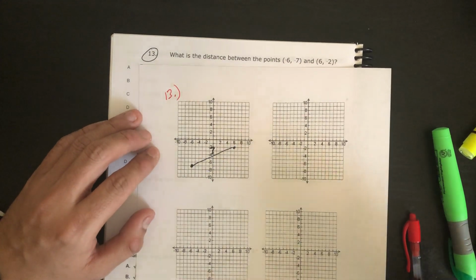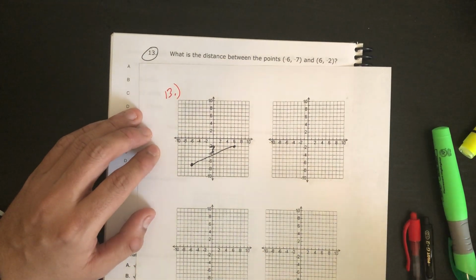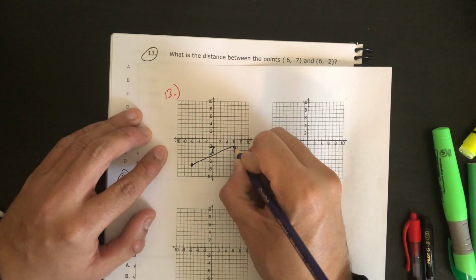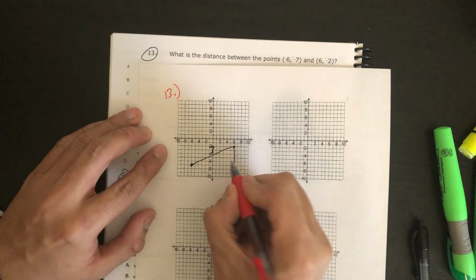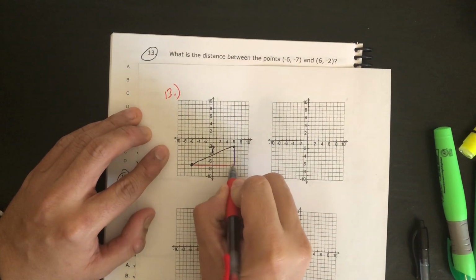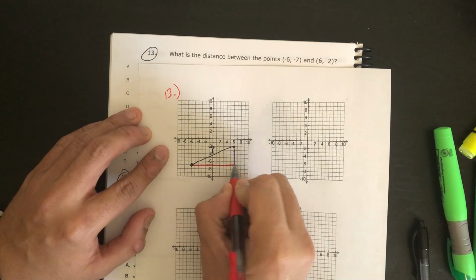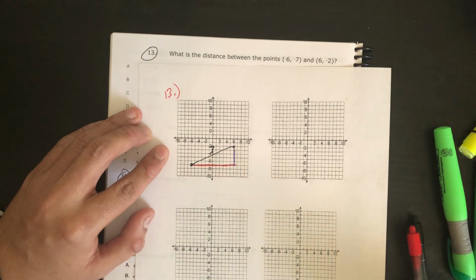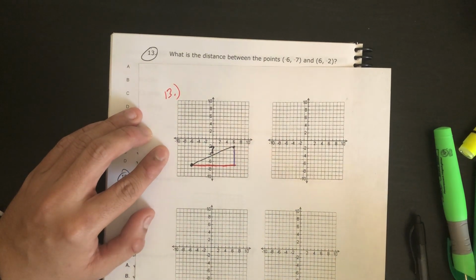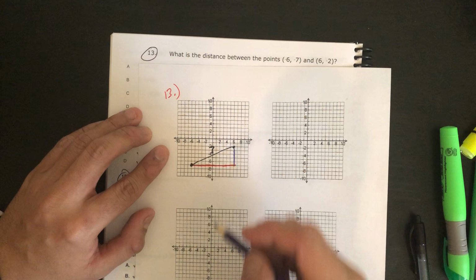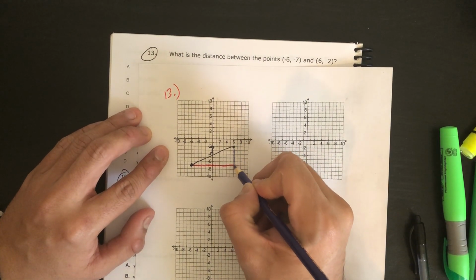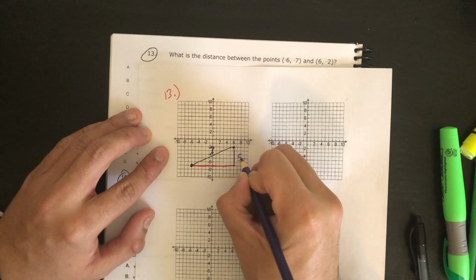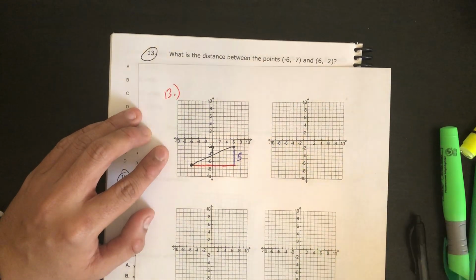Now the next thing I need to do, to be able to find the distance, is draw myself a right triangle. So this time I'm just going to drop and go over. And there's my right triangle. Okay, so now let's figure out the measurements or the units of each side. So here I have 1, 2, 3, 4, 5. So this side of the triangle is 5 units.